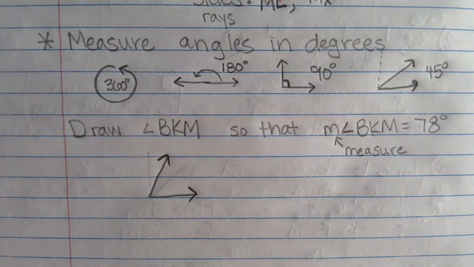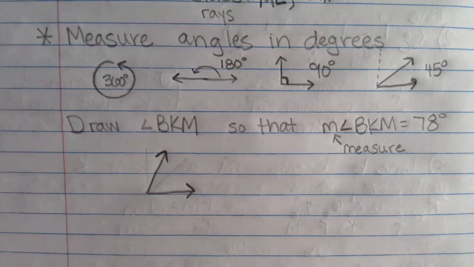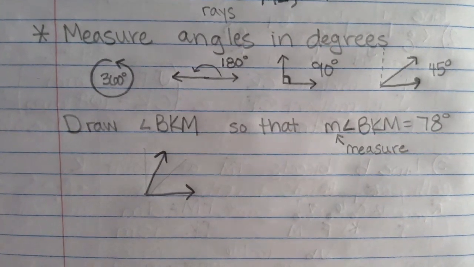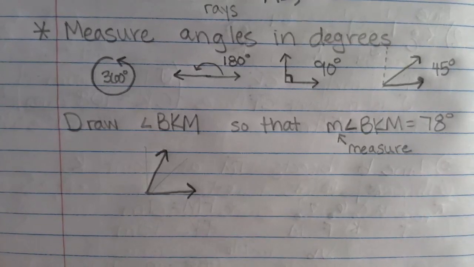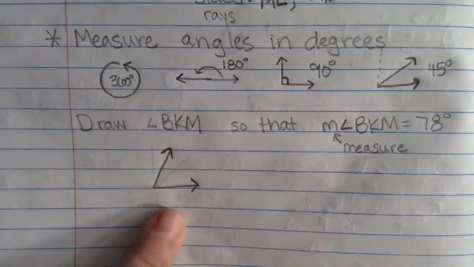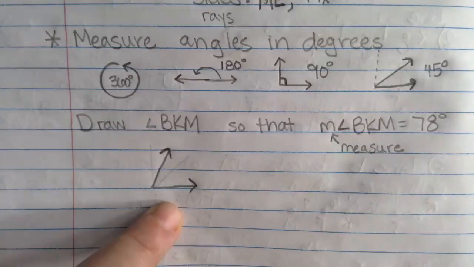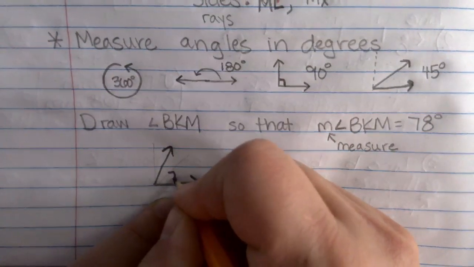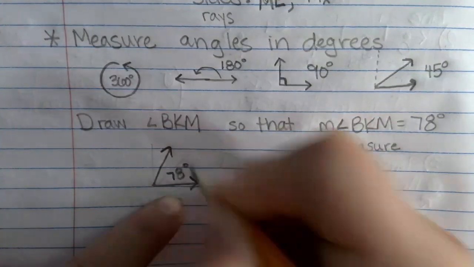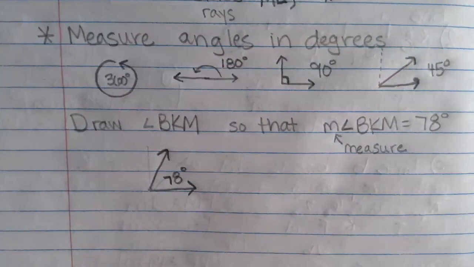A protractor is what's on my floors outside the doors. Those blue things. Those actually you can use to get the exact right degree. Because we didn't use a protractor to get the exact 78 degrees, we're going to tell our reader it's 78 degrees by writing that in the middle. And making sure we have that degree sign there.